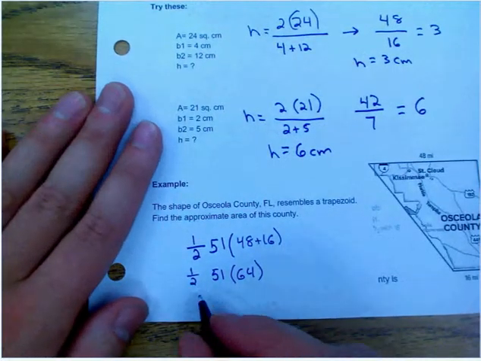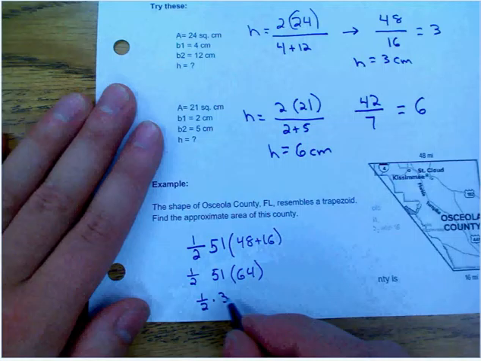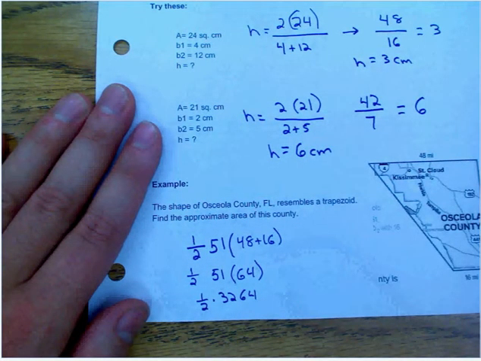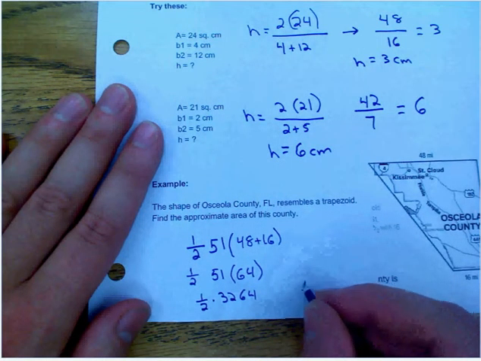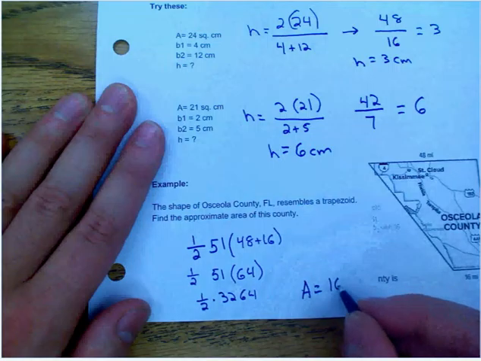This is going to be a tougher problem. 1/2 times 3,264 is 1,632 square miles.